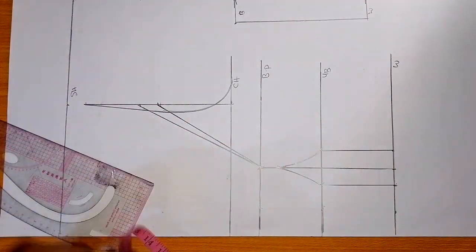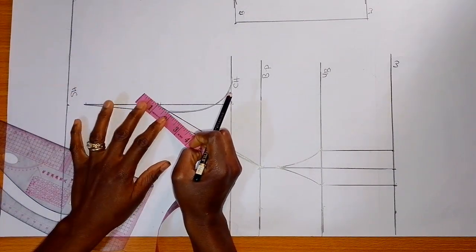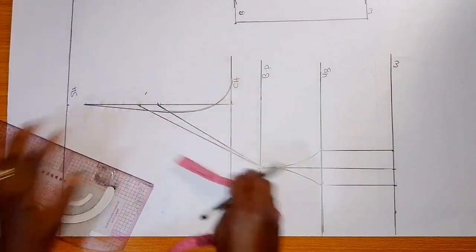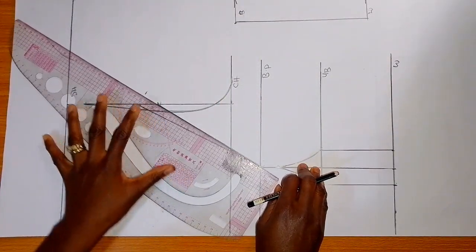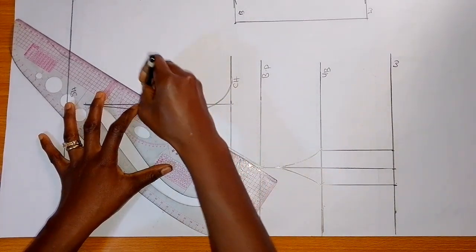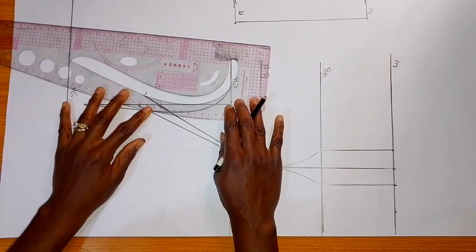After doing this, the next thing I'm going to go ahead to do now is to replace this 1 inch I took at this point outward like this, and I'll go ahead to mark that. So if you don't replace it, you'll discover that when joining the center panel to the side panel, it is not going to align. So to avoid that, you need to replace whatever intake you took on the armhole area to avoid shortage.